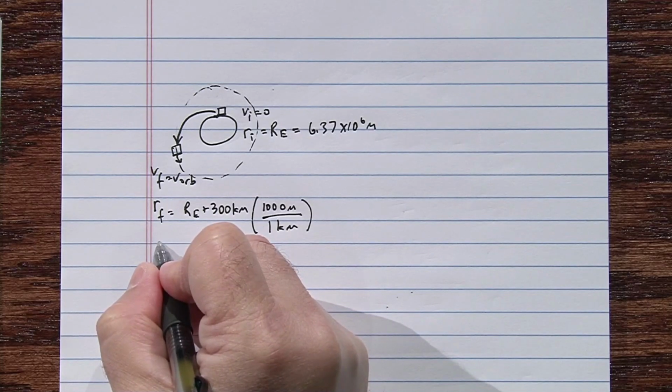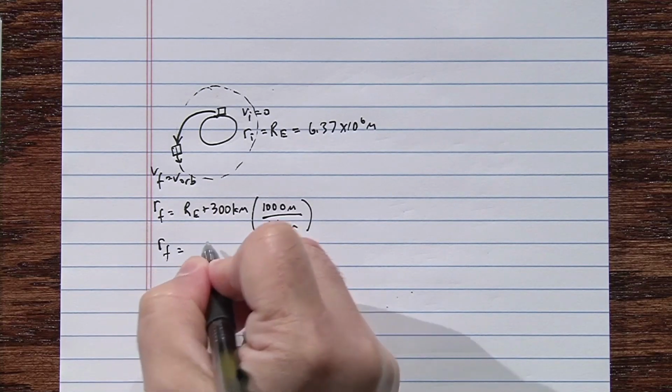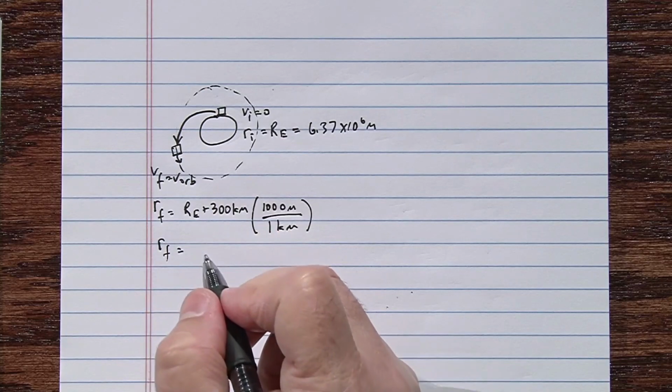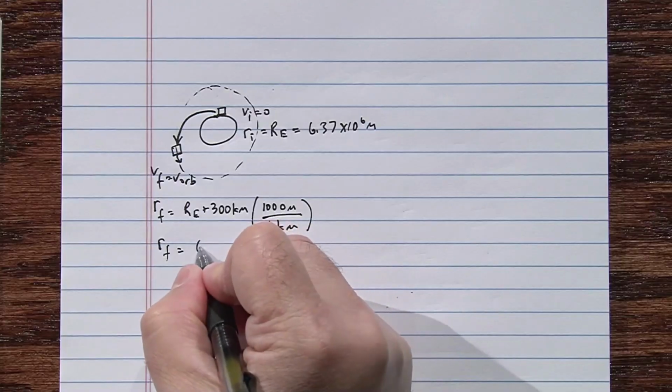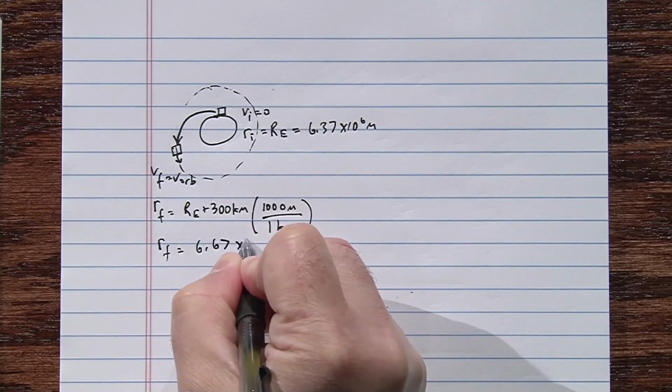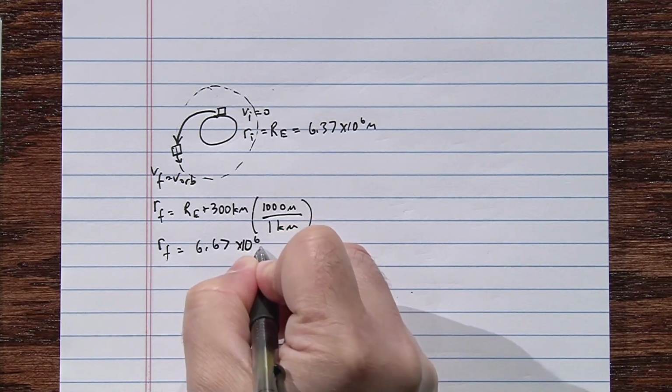So R final would be 6.37 times 10 to the 6 plus 300,000, and that would give me 6.67 times 10 to the 6 meters for R final.